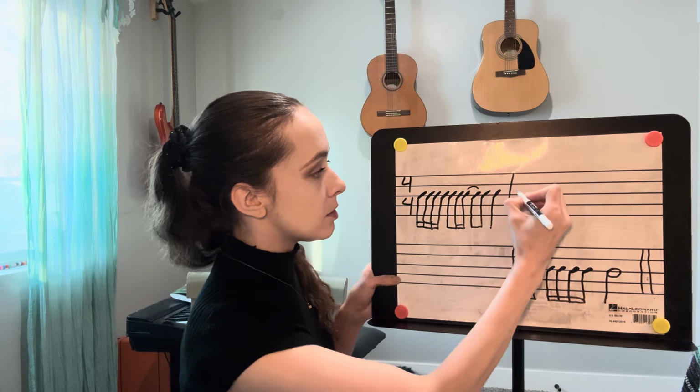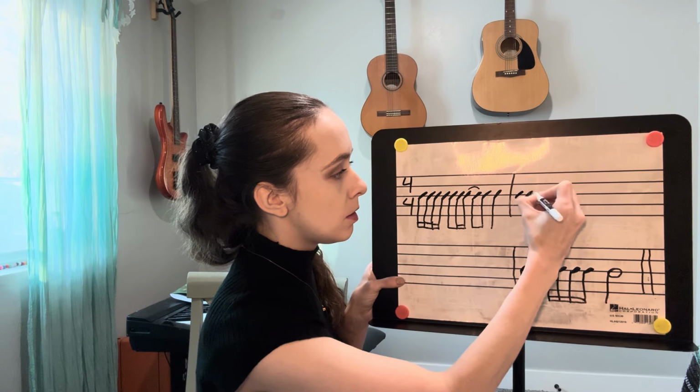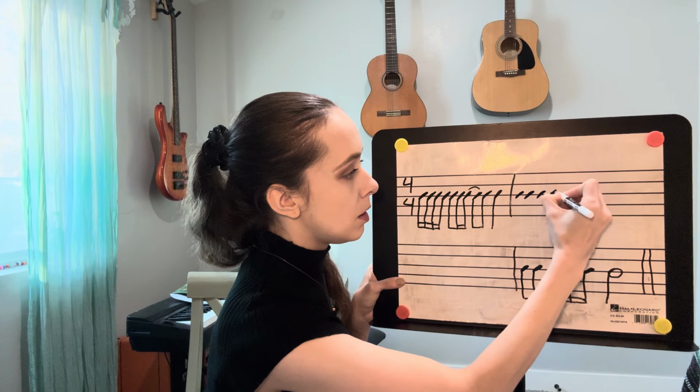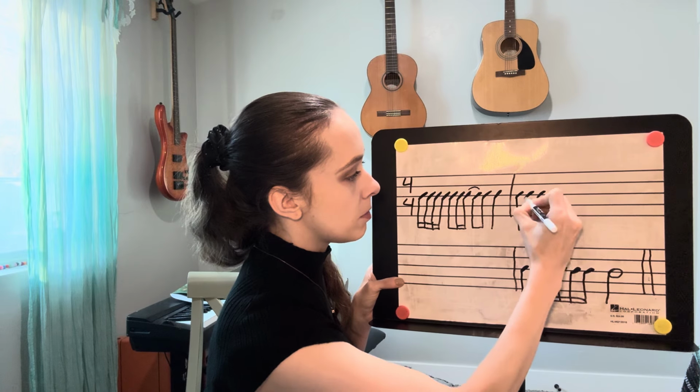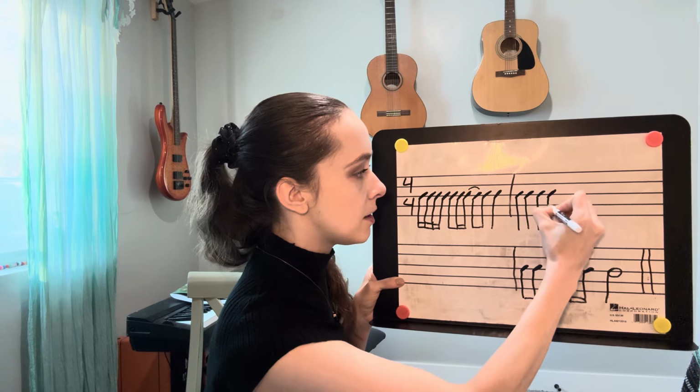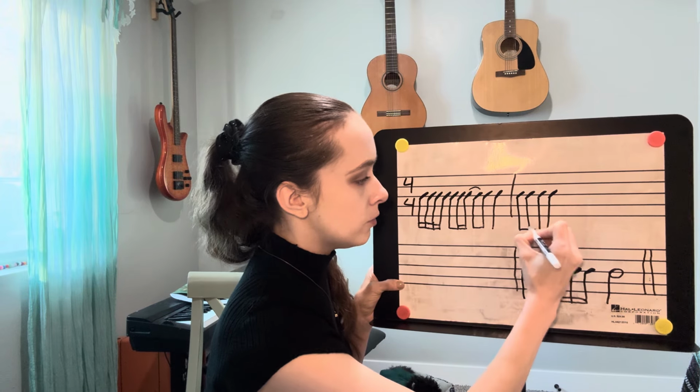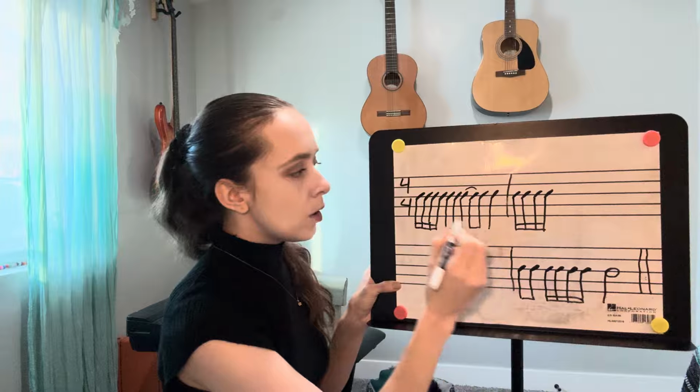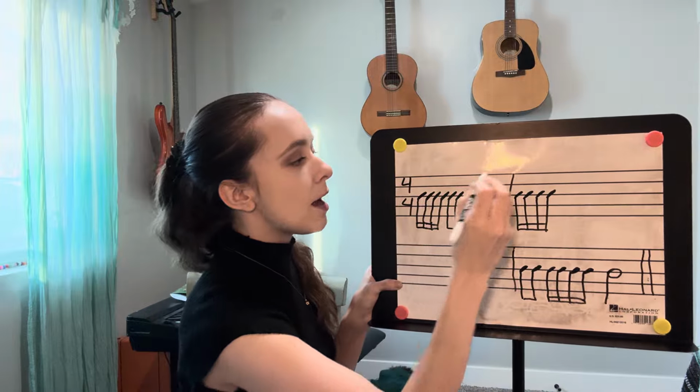Okay, so next measure starts the same way with this caterpillar. The 16th notes continue for a little bit, so then we have this butterfly. Caterpillar, butterfly. 1 E and a 2 E and.